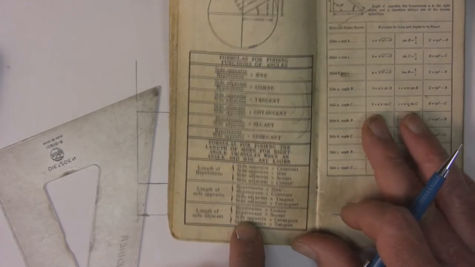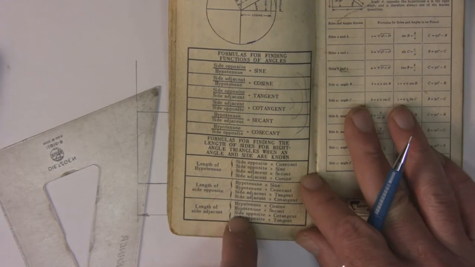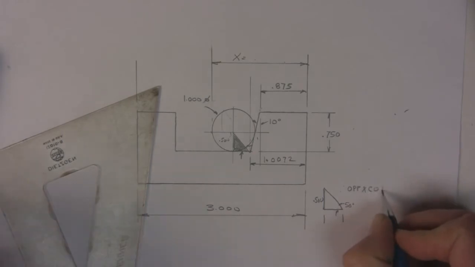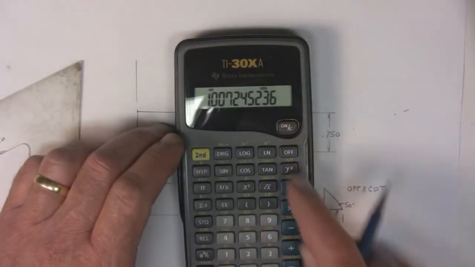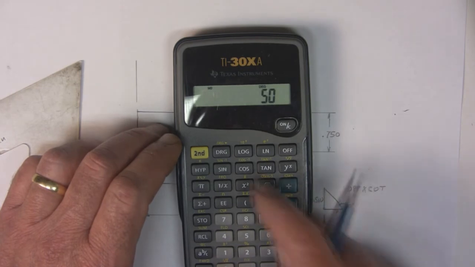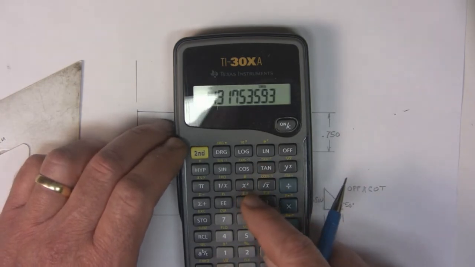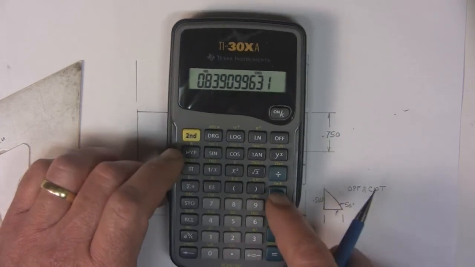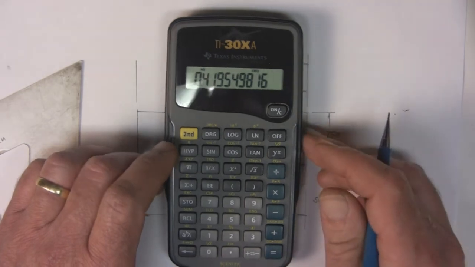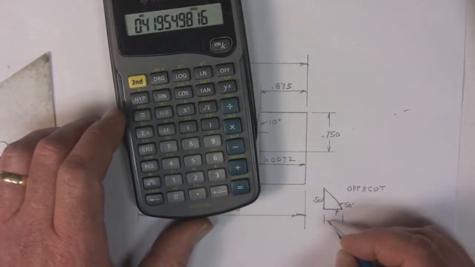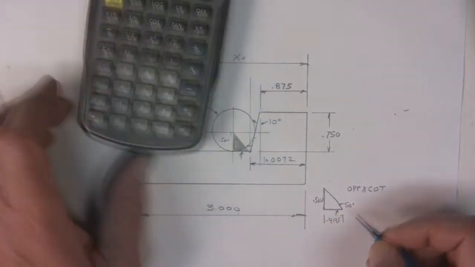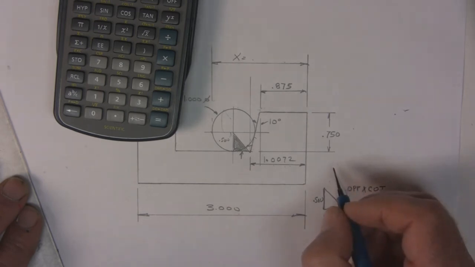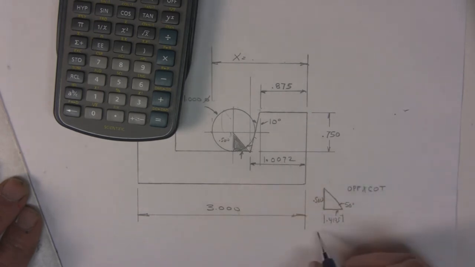Same formula as last time. Side adjacent, opposite times cotangent. So opposite times cotangent. So let's just take 50, tangent, 1 over x, inverse it to cotangent, times 0.500, 0.4195. So now, if we know it's 1.0072 to there, then we're going to add, so let's do the math right here.